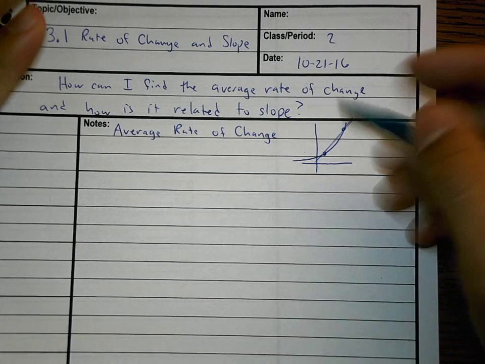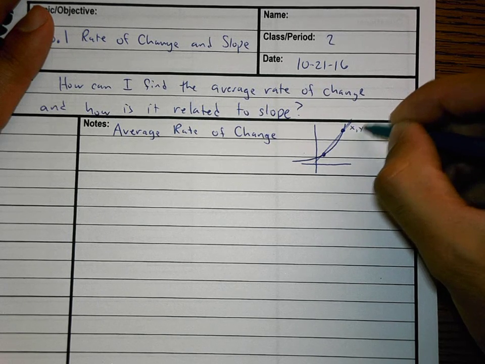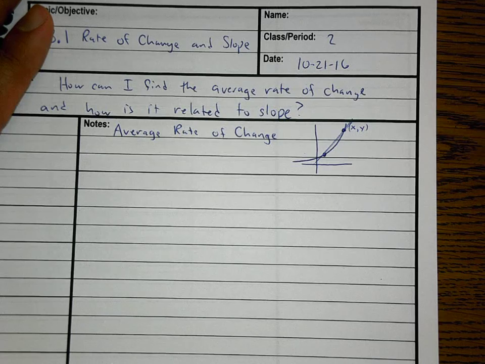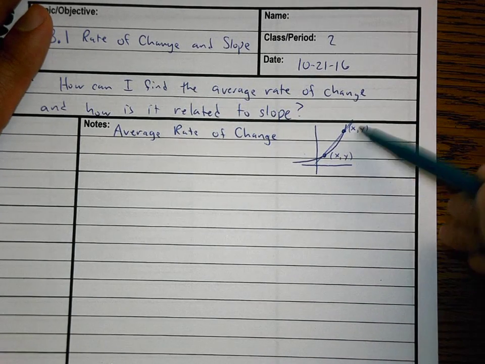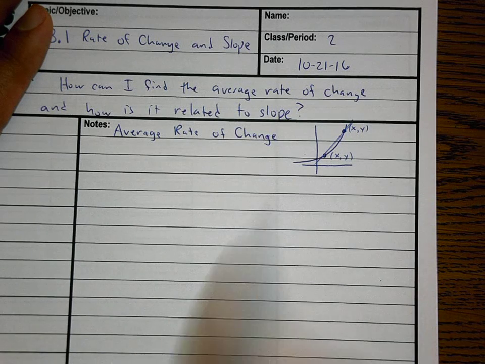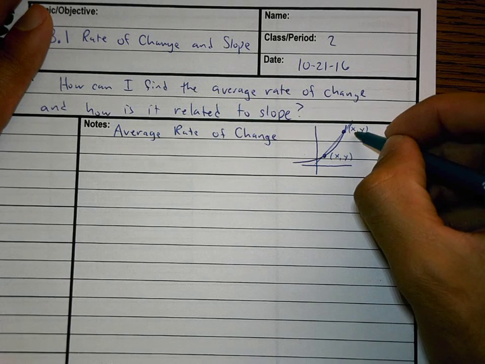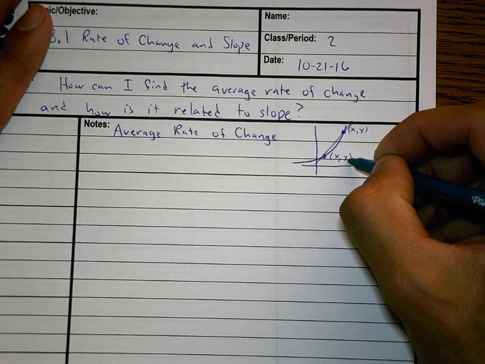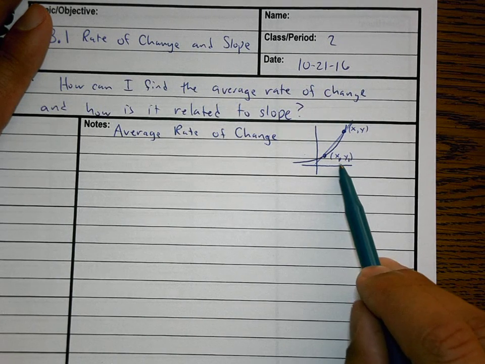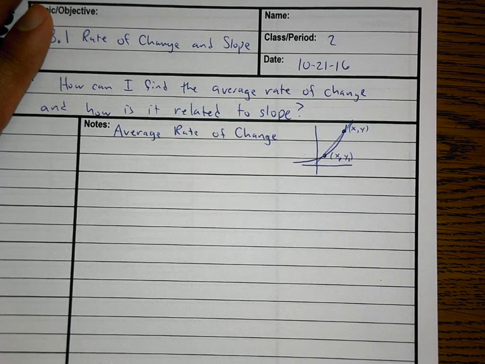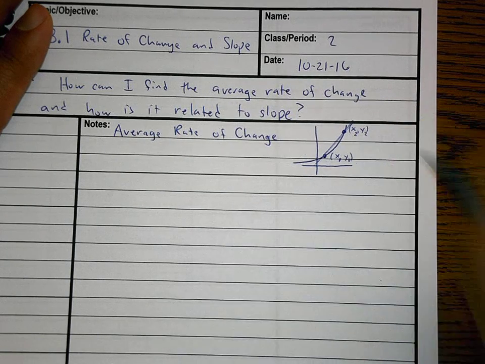I'm going to show you where it comes from. Let's call this point here X and Y. And let's call this other point an X and Y. But since these are two different points, we got to classify them differently. This is not the same X as that one. So I'm going to call this one X1 and Y1. I put these little ones at the bottom, and all it's going to mean is that this is our first X and this is our first Y. And because these are X1 and Y1, this is going to be X2 and Y2.